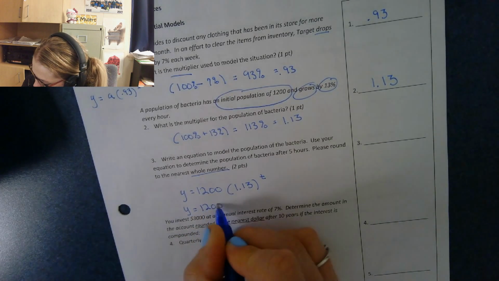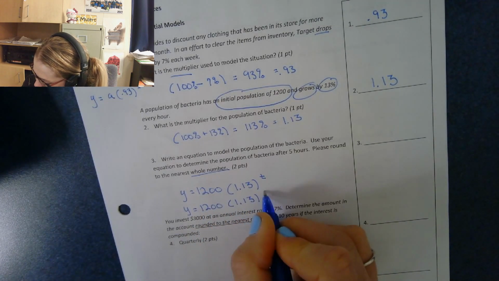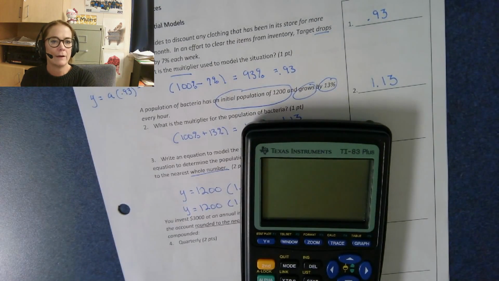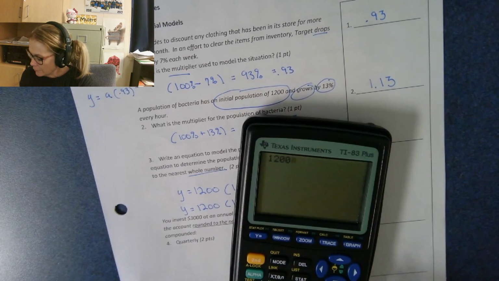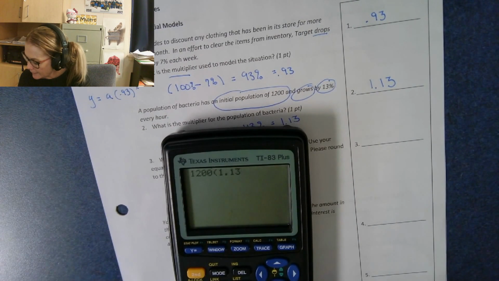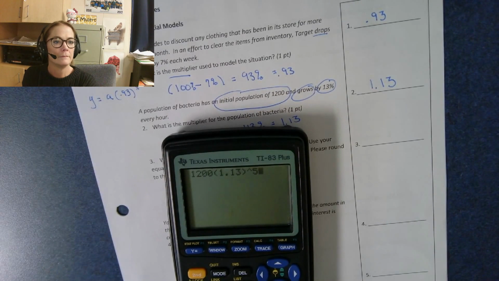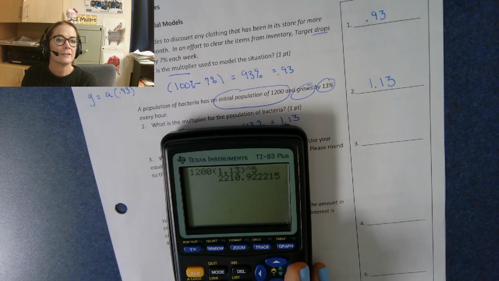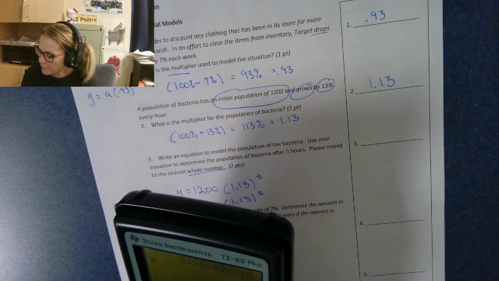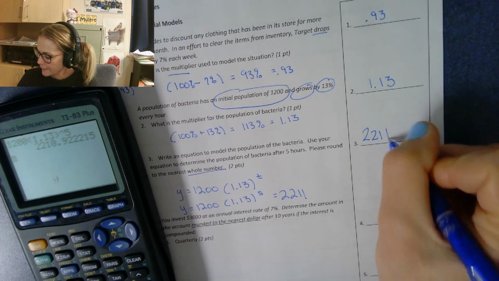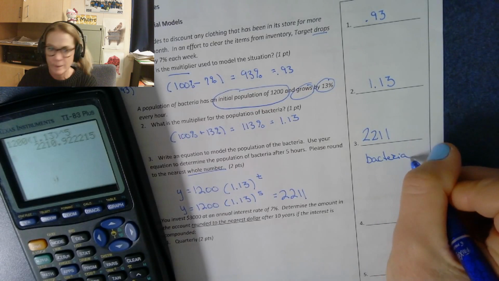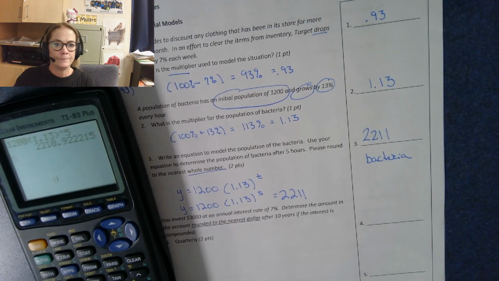This particular problem says to do that after 5 hours. So this would be TI active, calculator active. 1,200, parentheses, 1.13, right? 13%, 1.13, and up arrow 5. Round to the nearest bacteria would be 2,211. And we're always going to use our noun, answer the question with the unit, if you will, and this unit is bacteria.